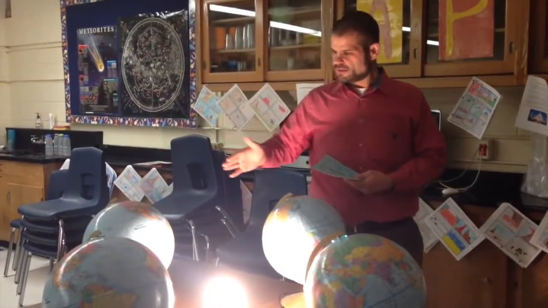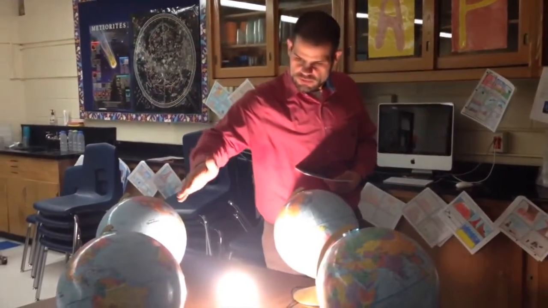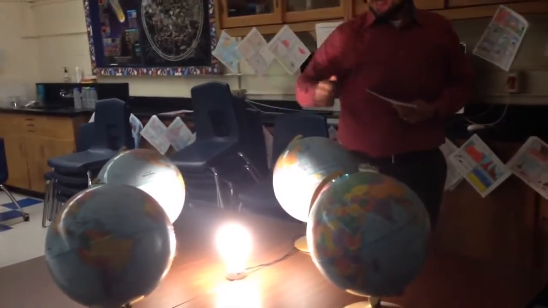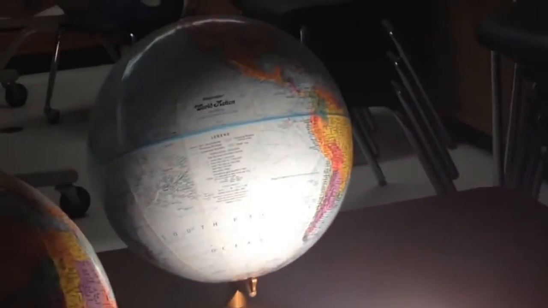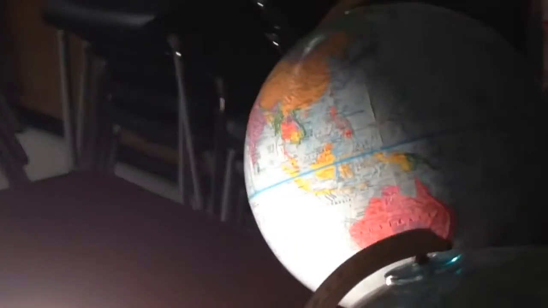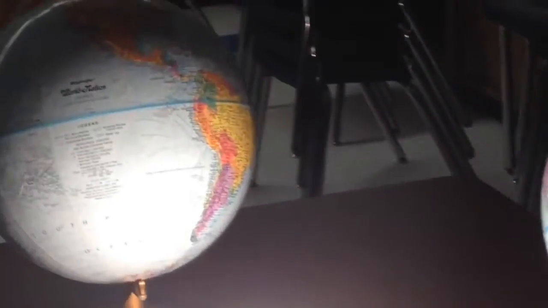I've done my best to make each of these globes tilted the same way. If you could zoom in on the equators here, you can kind of see that all of them are tilted in the same direction. That's going to be important because in the sky, the tilt never changes. Instead, the Earth's position around the sun changes, which causes the various seasons.